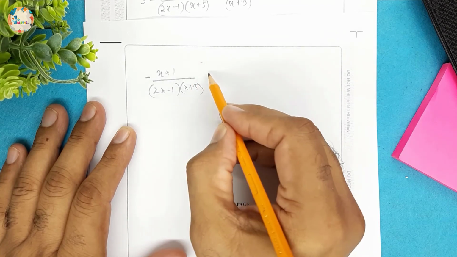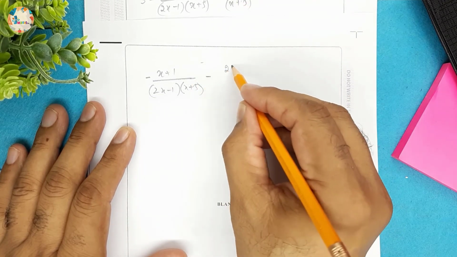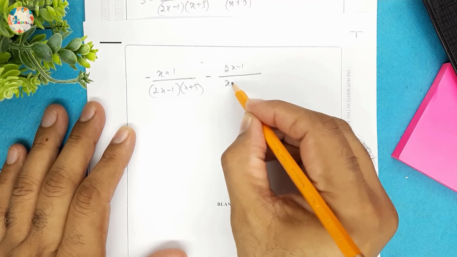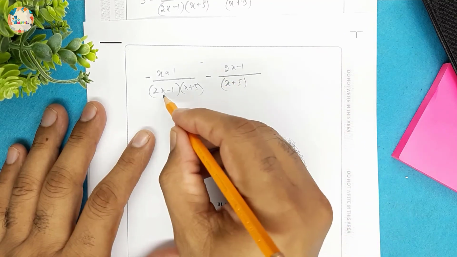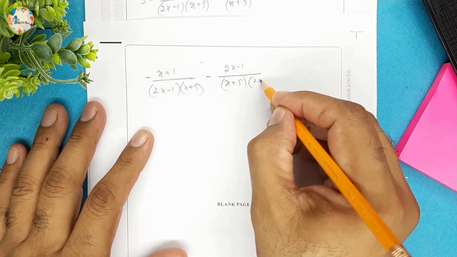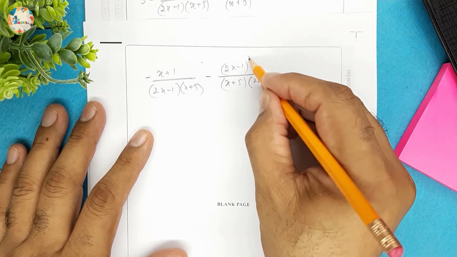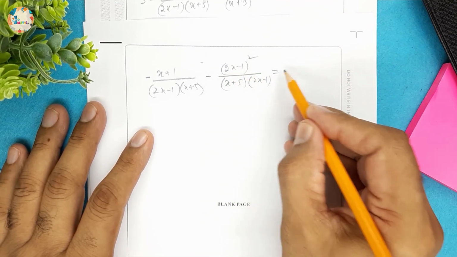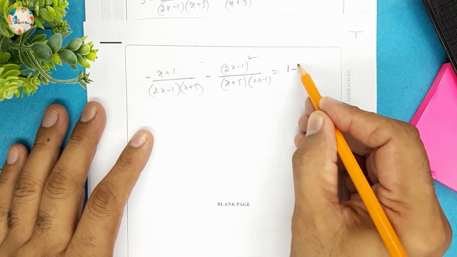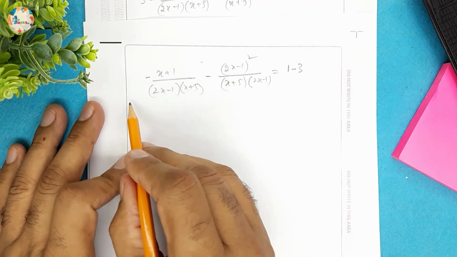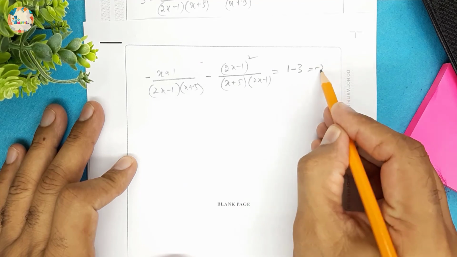And minus this one we can write (2x minus 1) over x plus 5, and to equalize this we will multiply this also with 2x minus 1, so it will be squared, and this will be equal to 1 minus 3, and now this side will be equal to minus 2.